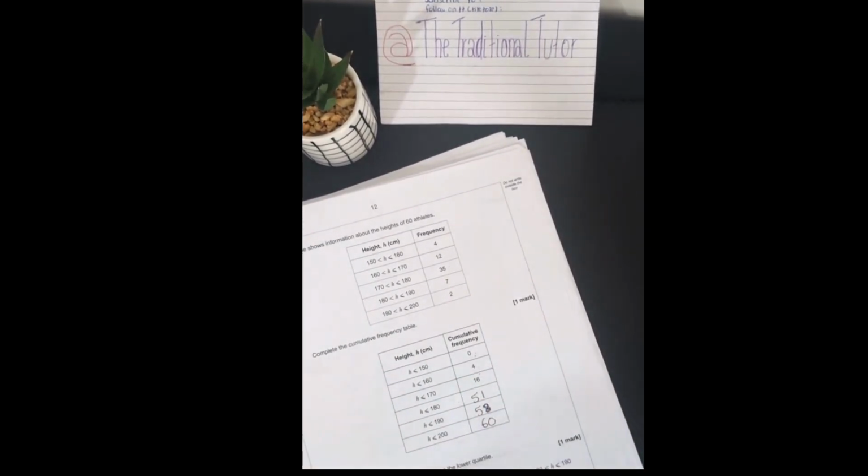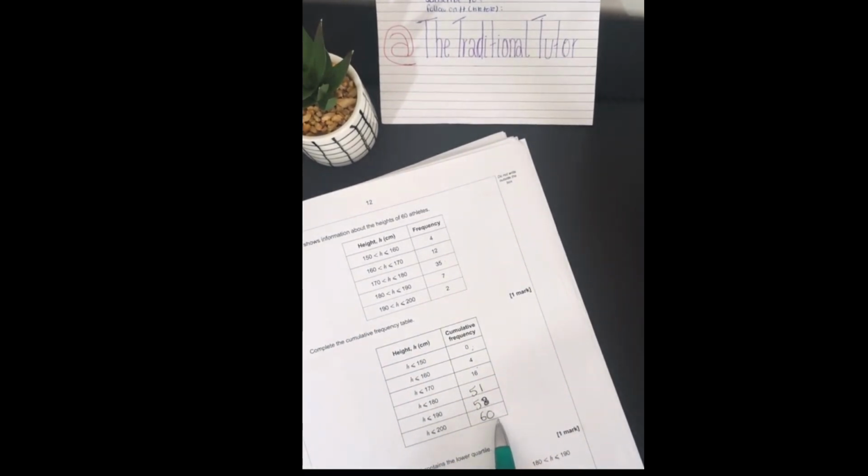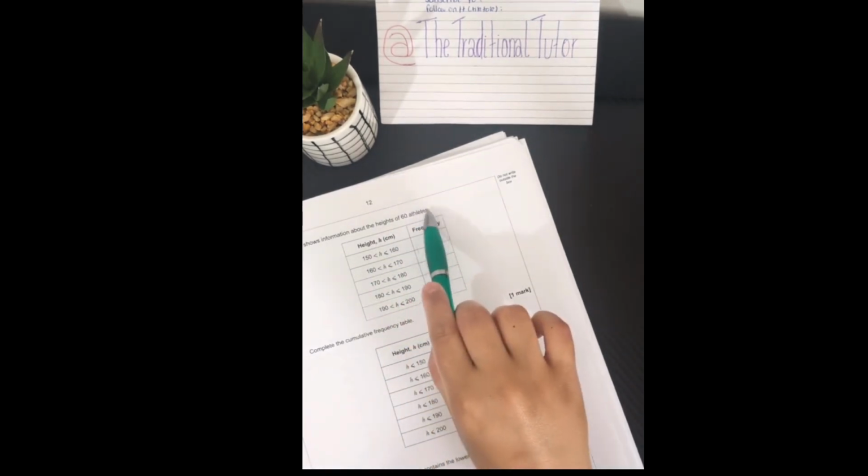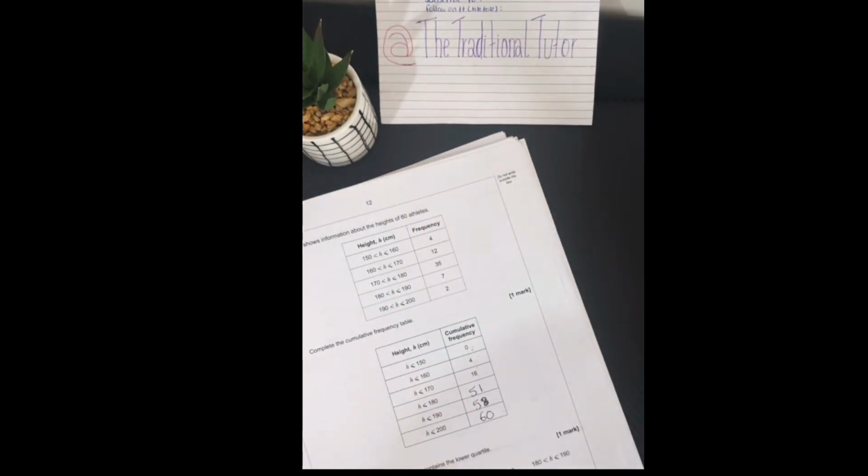60. And another way you can always check this, I know it's a 1 mark, but you can still check that you've done the totals correct, is your last answer should be 60, which is the total athlete number. So that's one way you can check it.